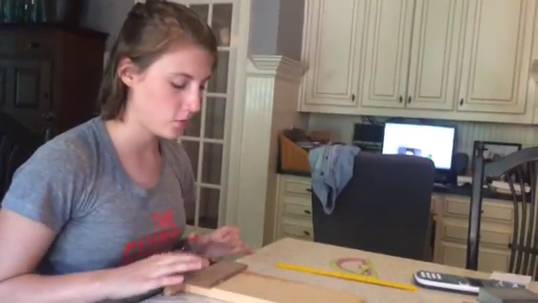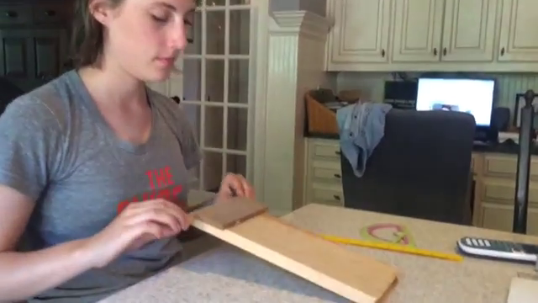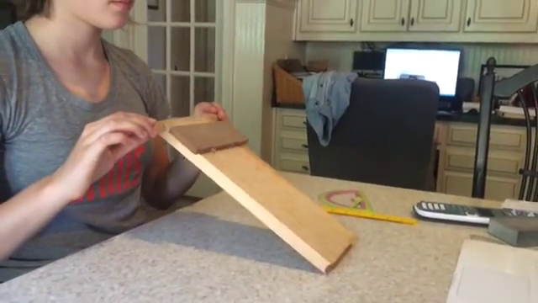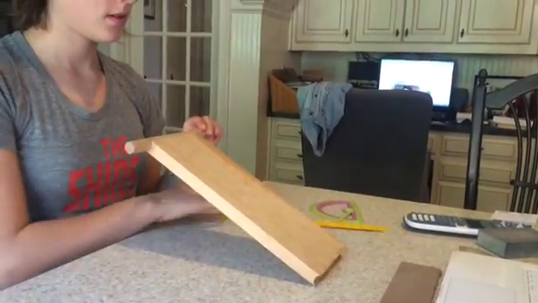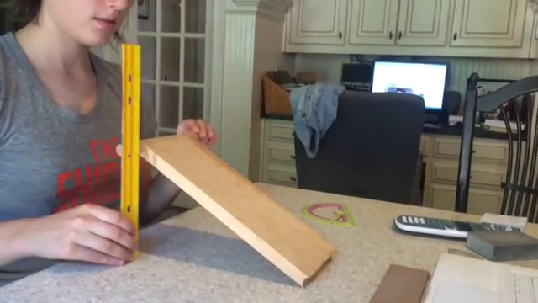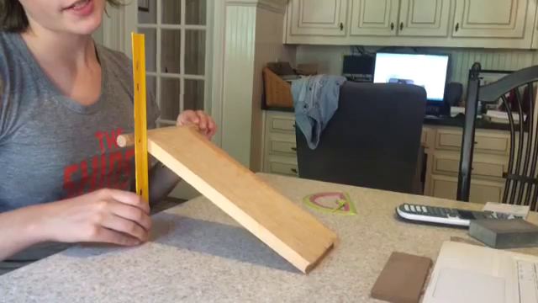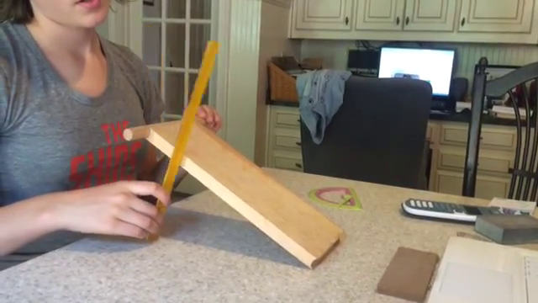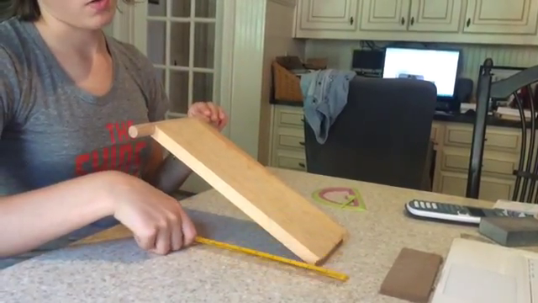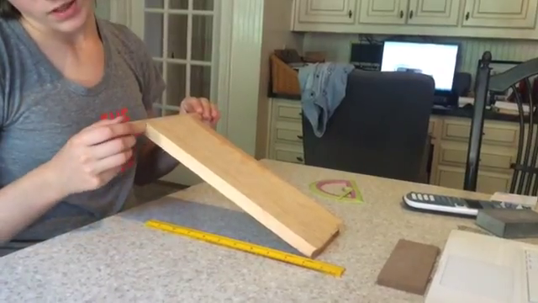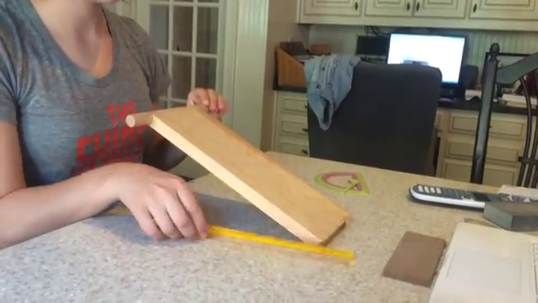Trial 2 of the wood block. So vertical is about 14 and a half and horizontal is about 25 and a half.